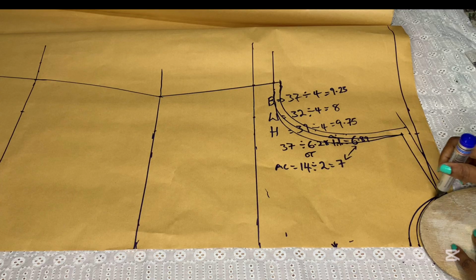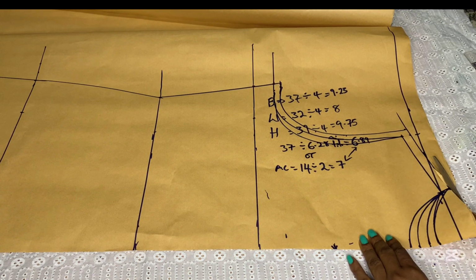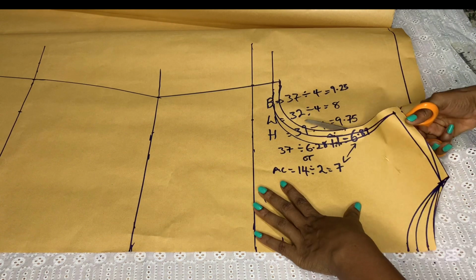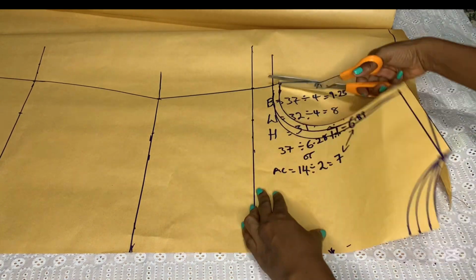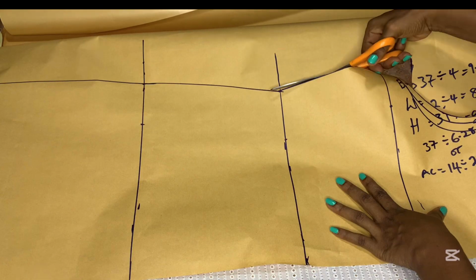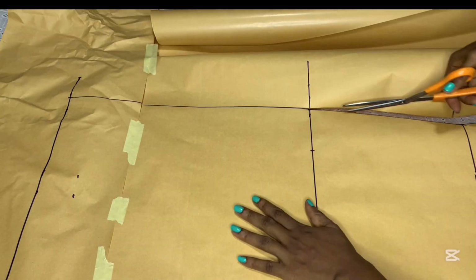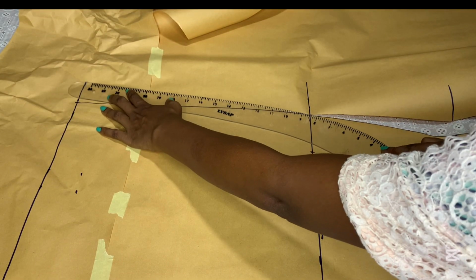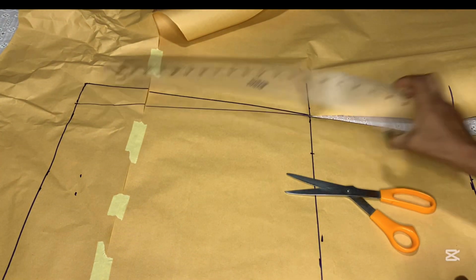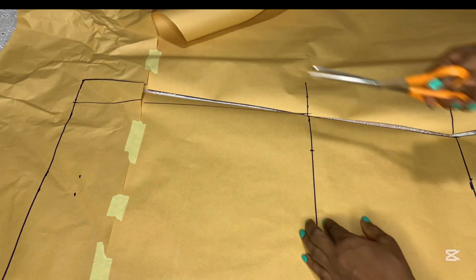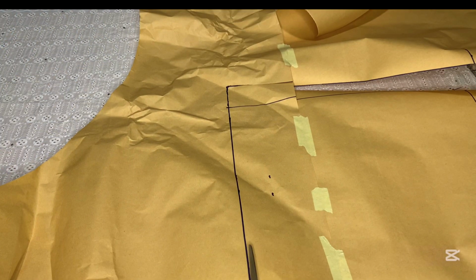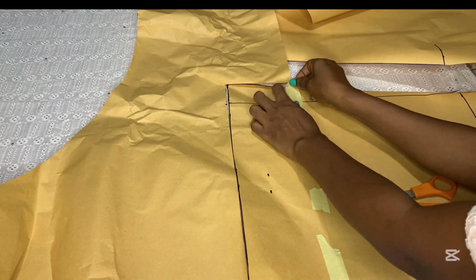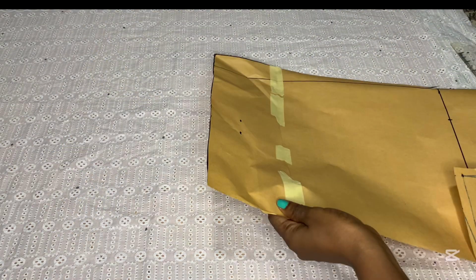Great. So now we cut out. Make sure you cut the neck on the first line, the first curve. That's our allowance. At this point, I've noticed the mistake and I'm correcting it. Okay, so you're holding it down. So this is our front and back pattern together.